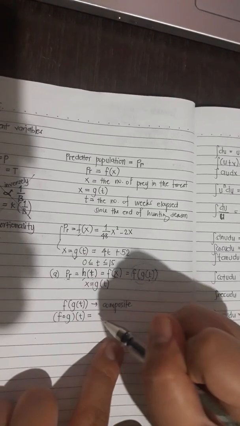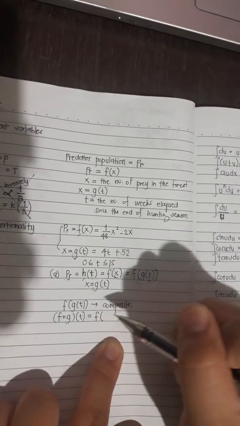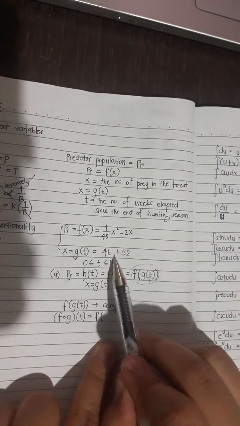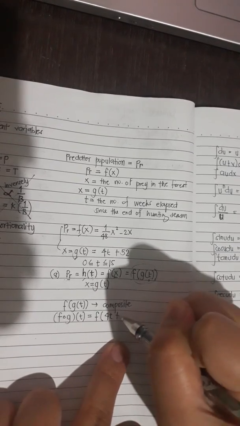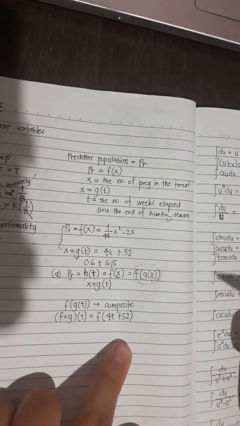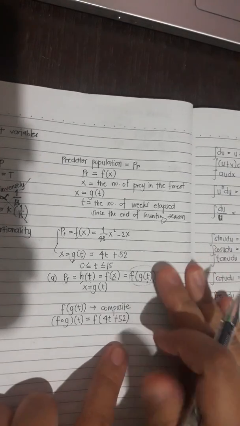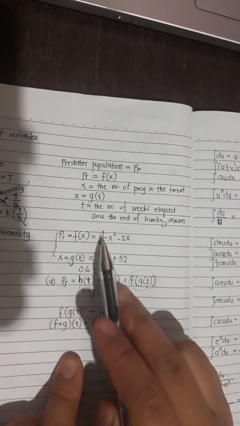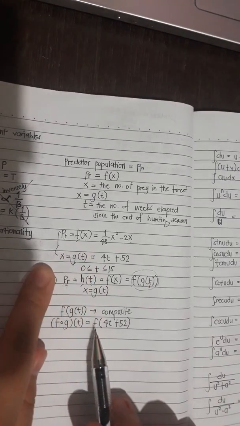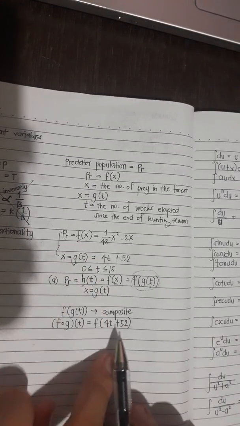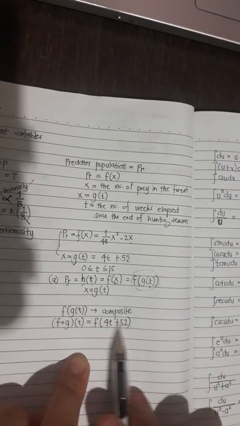Okay, so for f of g of t, we have f, and g of t was given to be 4t plus 52. And if f of x is 1 over 48 x squared minus 2x, then we have f of 4t plus 52, so we are going to perform evaluation of functions.